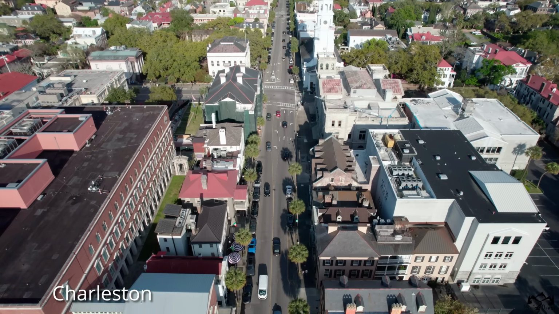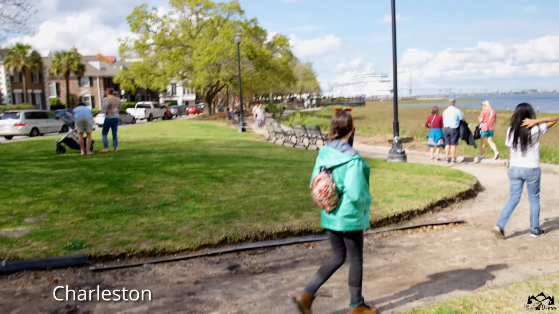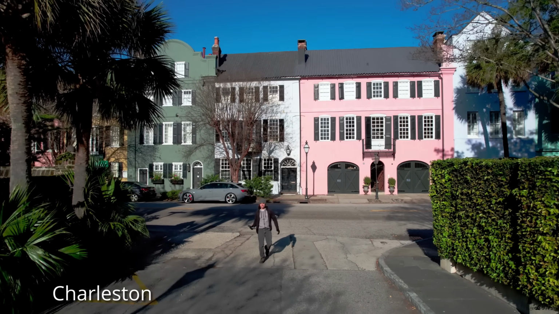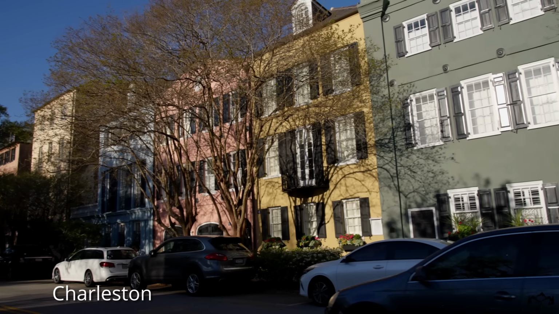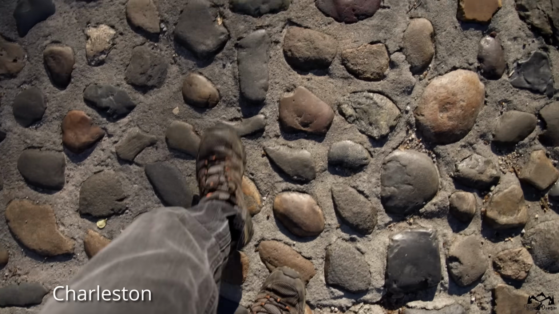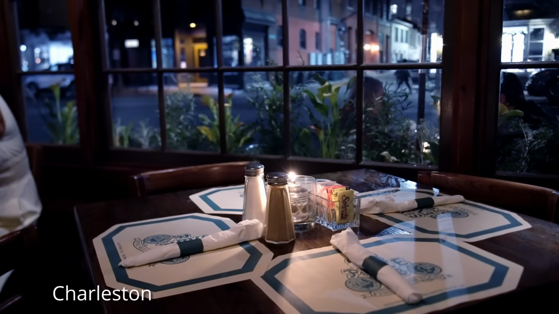The design at the time prioritized trade, defense, and access to the port rather than strict symmetry. However, it is more compact with the peninsula layout, and its historic district is very densely packed. While it is walkable, the streets are a little bit more narrow and traffic can be pretty bad.